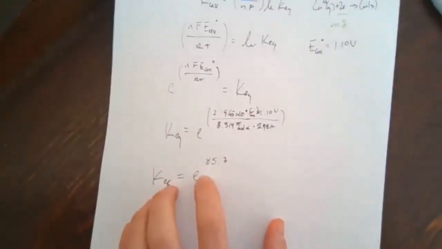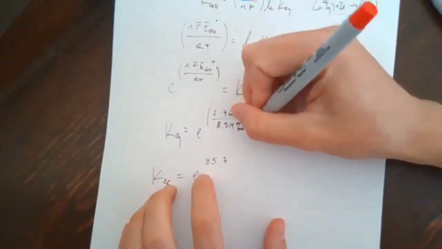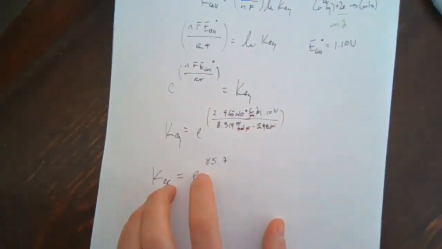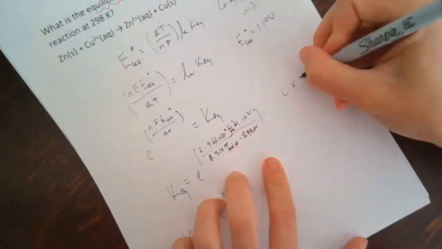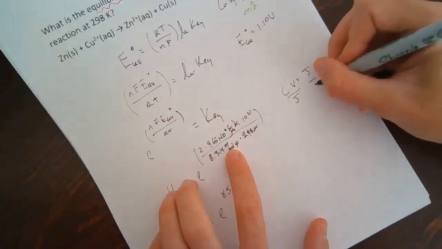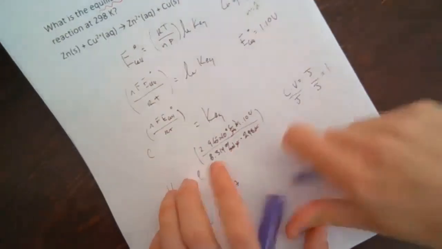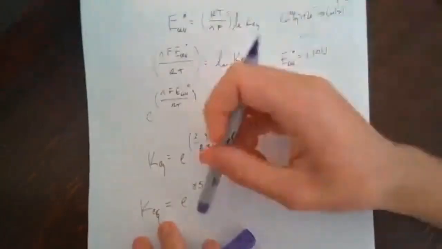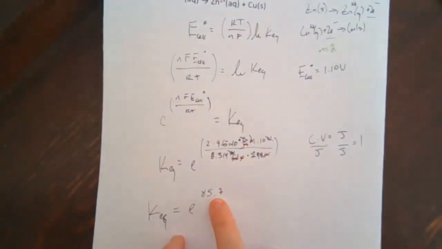One of the things to note is if we look at these units, the per moles cancel out, the Kelvin and the per Kelvin cancel out. So then I have C times V divided by J. And so it ends up that coulombs times volts is just equal to joules. So if I divide both sides by joules, I just get 1. So we can see that coulombs times volts cancels out the joules, and we end up with a unitless value. Whenever you're taking an exponential, you always want the exponent to be unitless. So that's good.